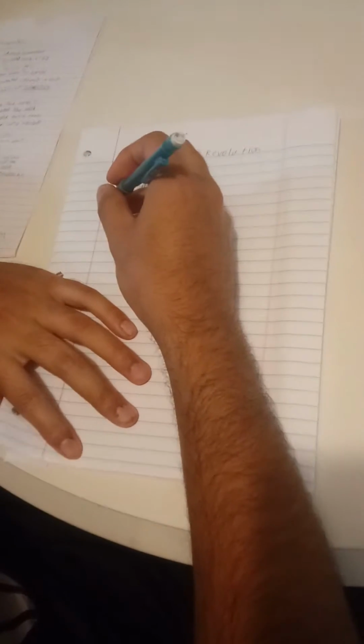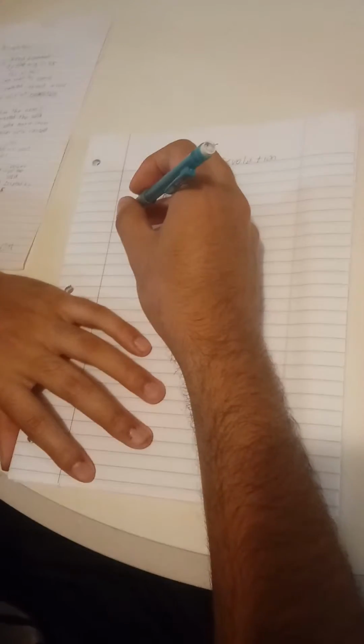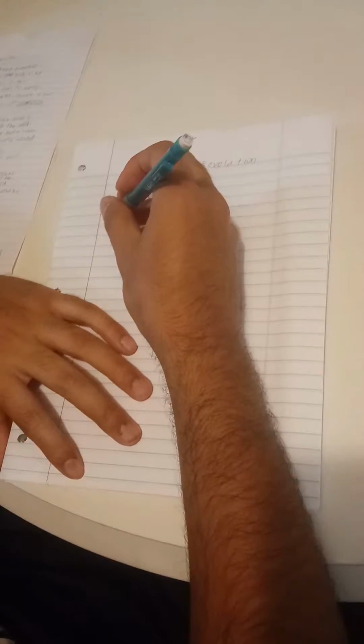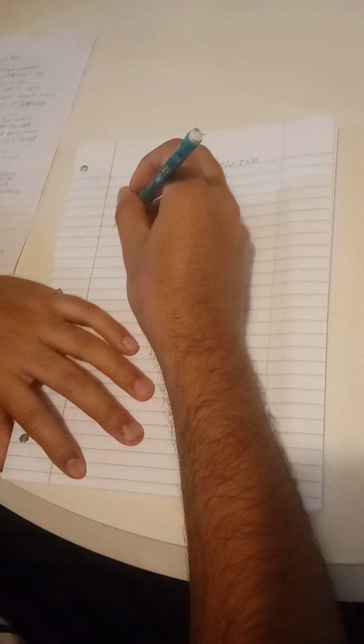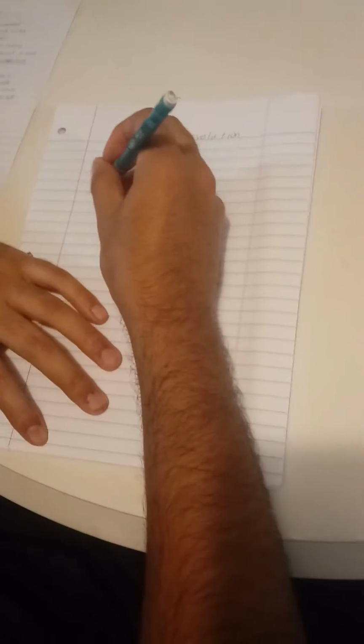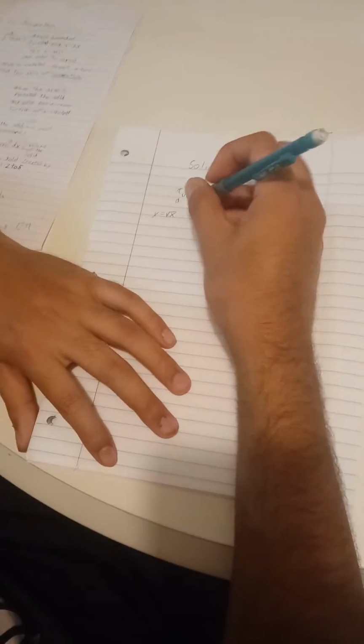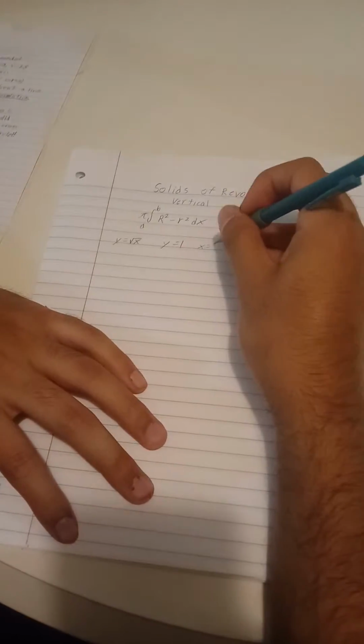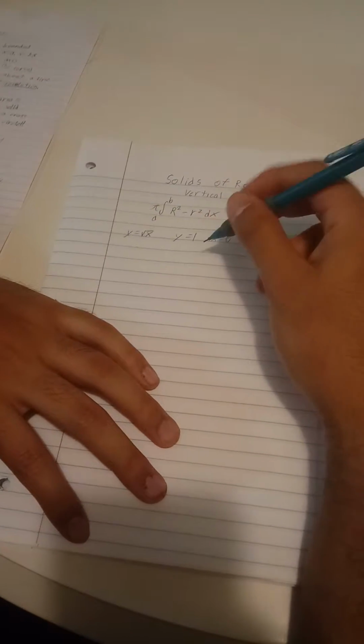So let me think of a practice problem real quick. We'll do y equals square root of x, and y equals 1. And then we're just going to revolve around the y-axis.